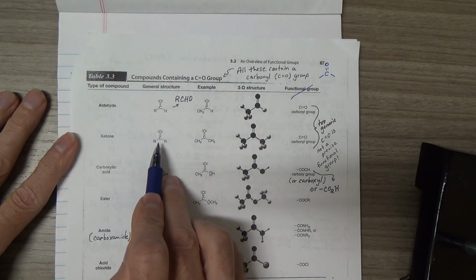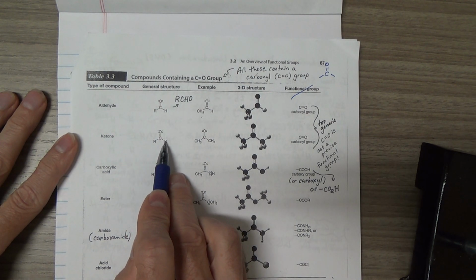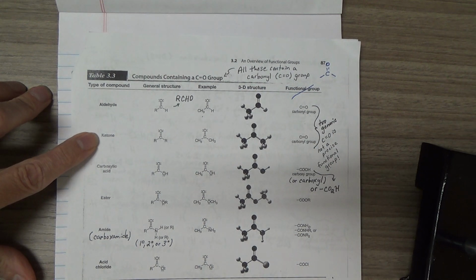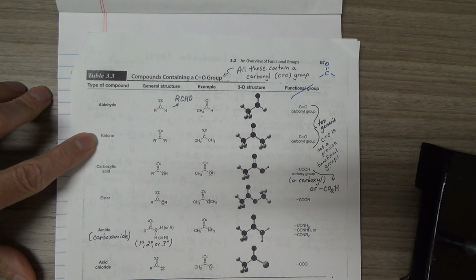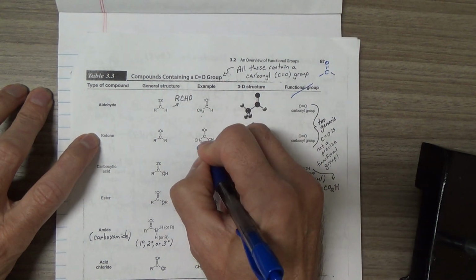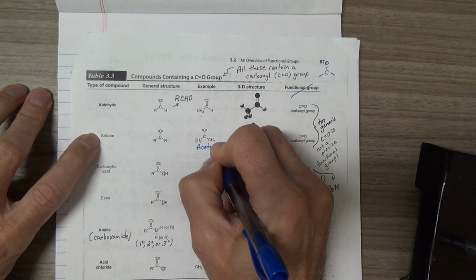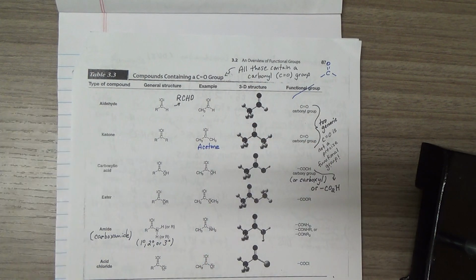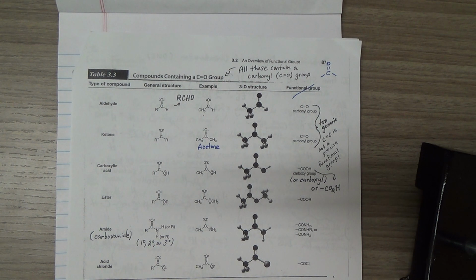If the carbonyl has R groups on both sides, it is called a ketone. And here both R groups are methyl, and that's actually acetone. That's a common name, and acetone is fairly common in the drugstore because when you buy fingernail polish remover, it's often acetone. If you've got a bottle of that around, look on the bottle. Or it could be ethyl acetate, which is something else. It's actually an ester.